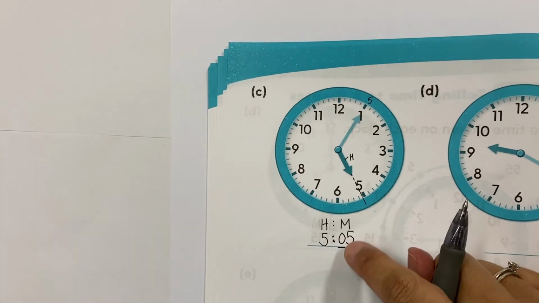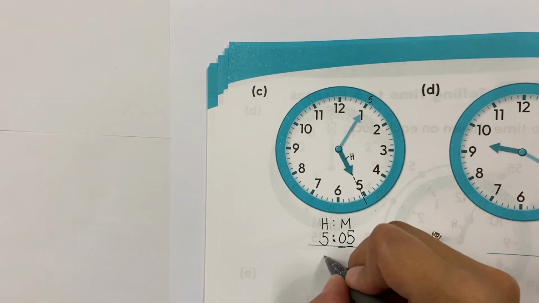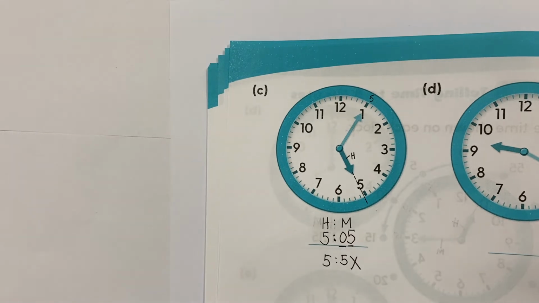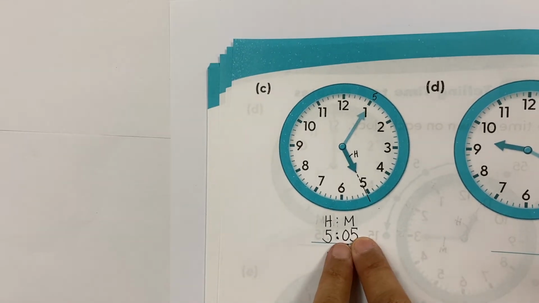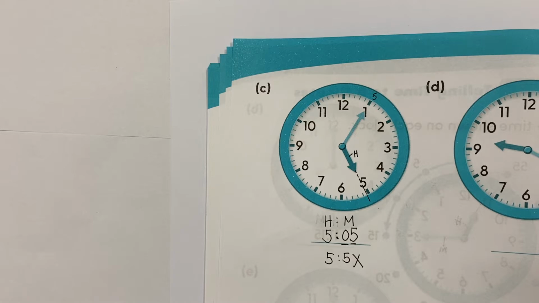Because your minute hand, right, must always have 2 numbers. 2 numbers like that. So you cannot give me just 5. That's wrong. Is everybody okay? Alright, so you must fill it in because it's 5. There's no tens there. So you must put a 0 tens, 5 ones there. So it's 5:05. Is everybody okay? Right.